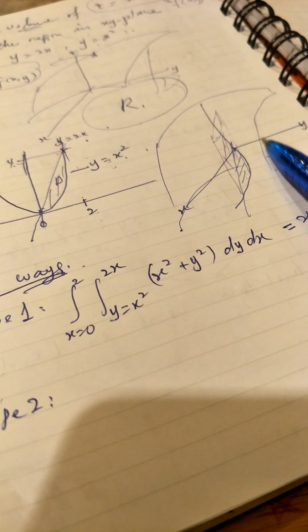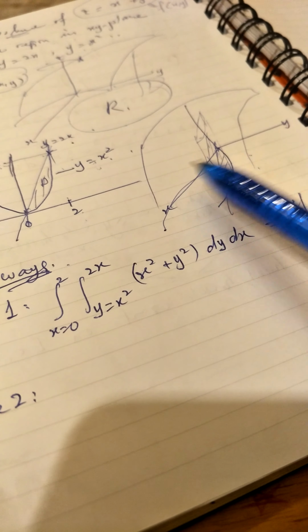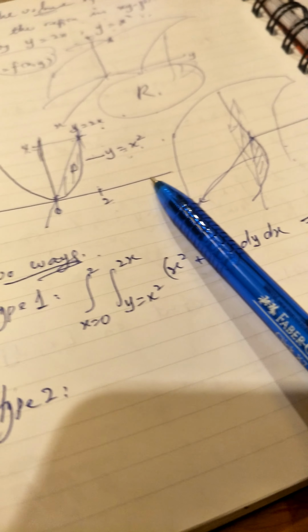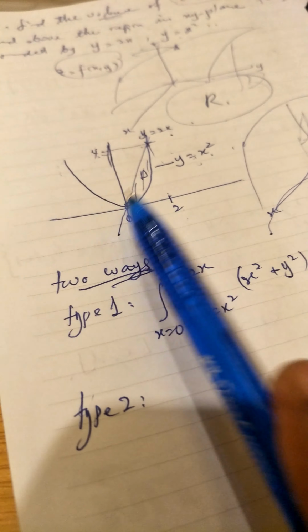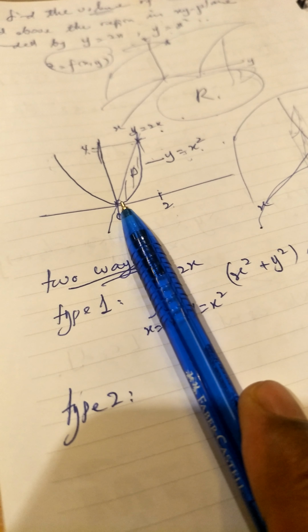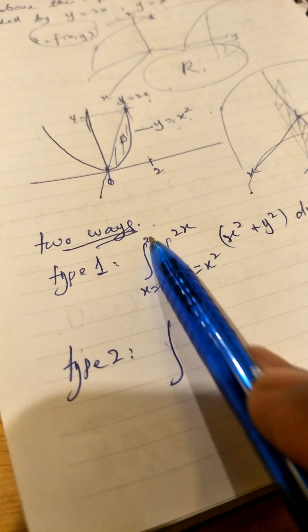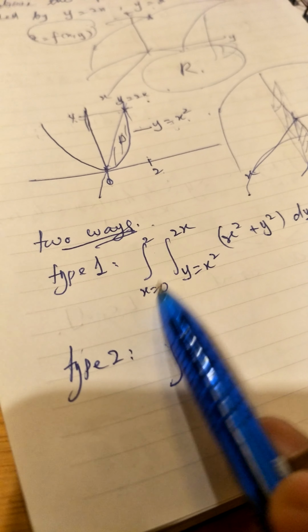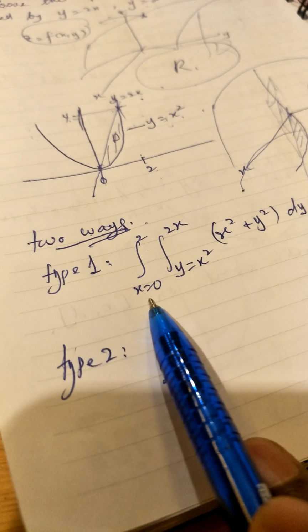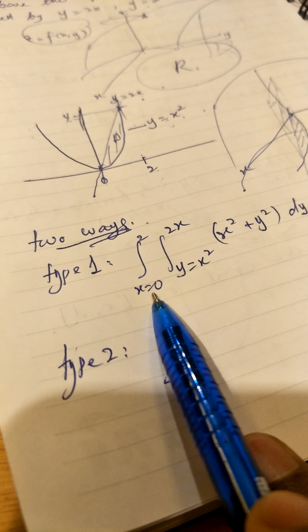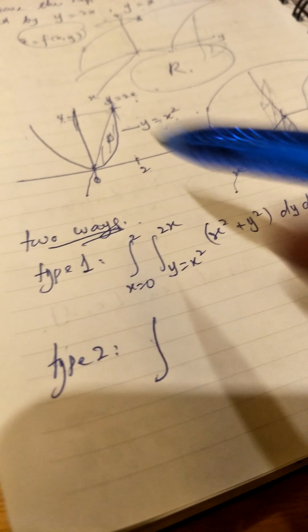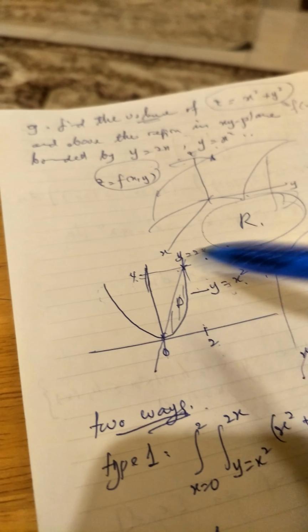Now, if we use type 2, remember that for type 1, we use the x axis as our reference axis. For type 2, we use y as our reference axis. So for type 2, the outer integral must be a constant. You cannot put a function as the outermost integral.